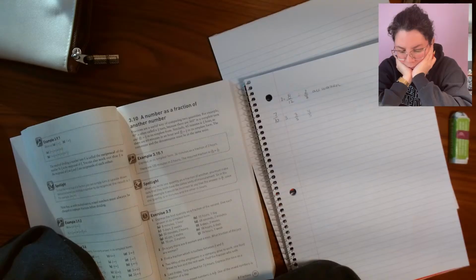Find a fraction which is halfway between 3/5 and 4/5.